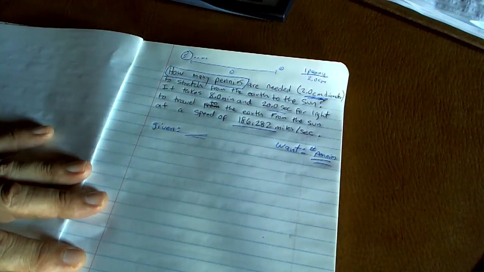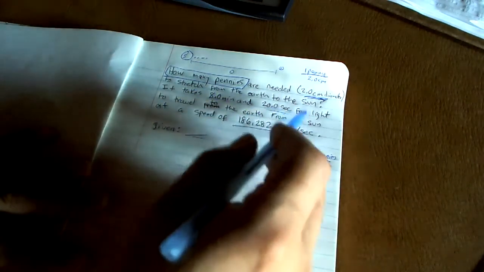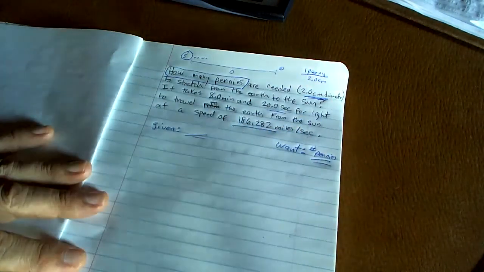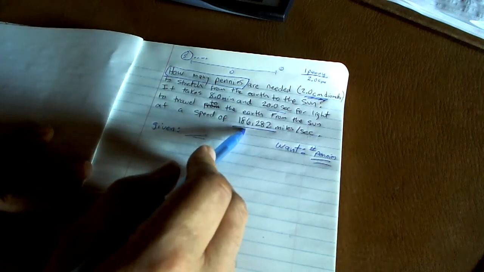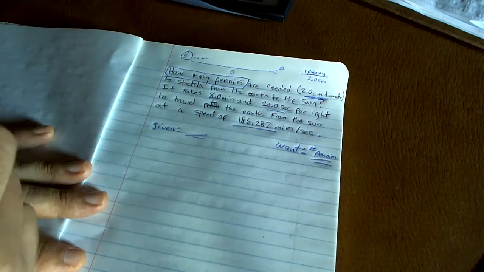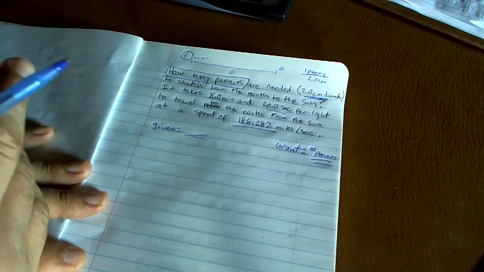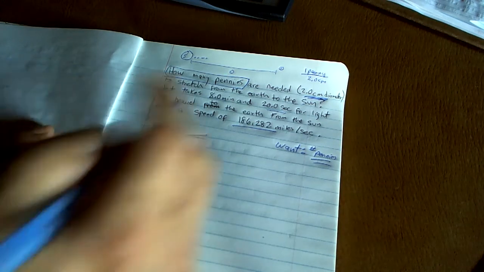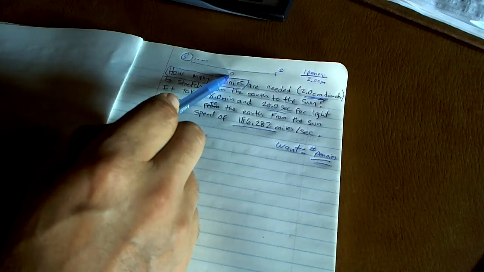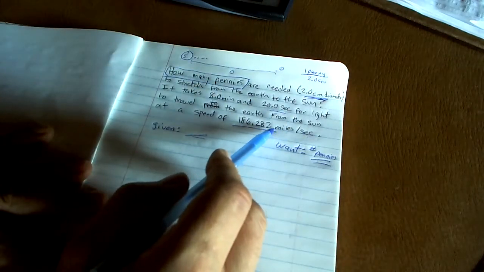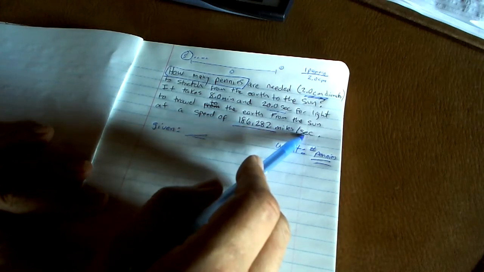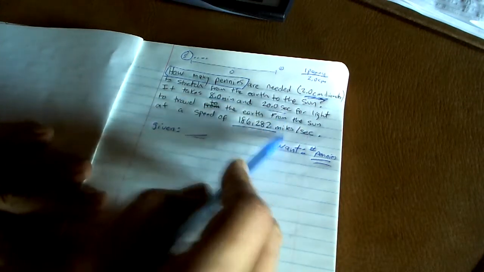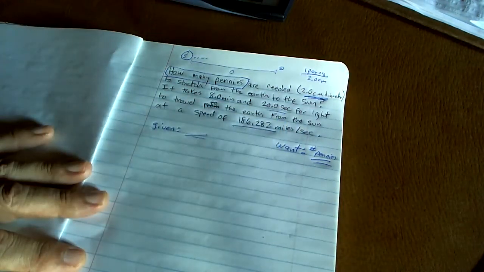So then I keep reading. It takes 8 minutes and 20 seconds for light to travel to the earth. So they're giving me time and they're giving me a rate. And with time, if you remember distance equals rate times time, we could figure out this distance because I know light travels 186,282 miles per second. If they give me time, I can figure out how many miles that is. And then I could eventually convert that into the metric system and use centimeters.